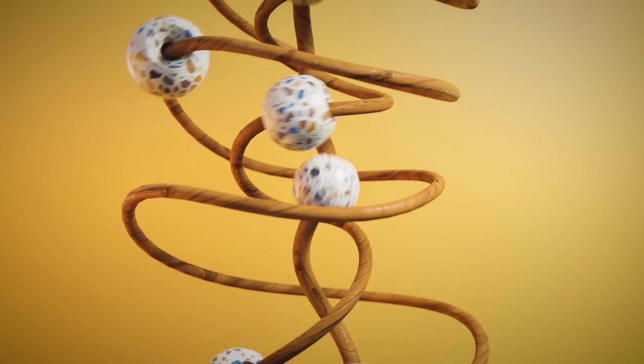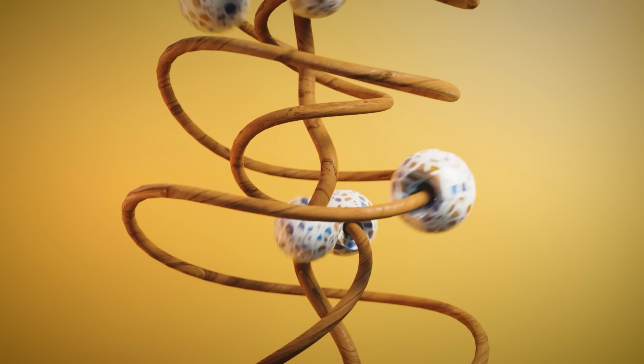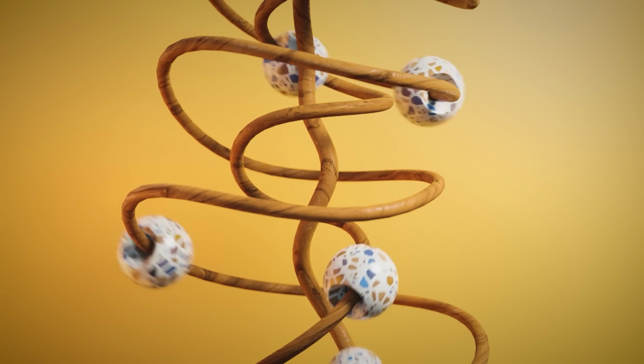How's it going, guys? So in today's tutorial, we are going to be making this abstract, kind of satisfying, kinetic, whatever loop that is just so fun. There's a lot of really cool things to learn in this.